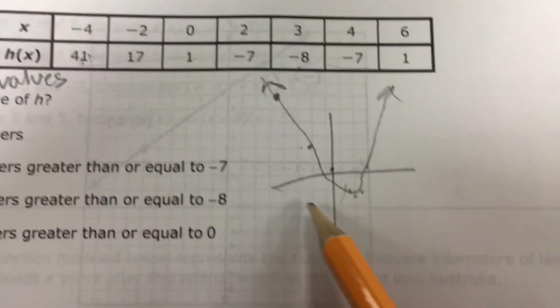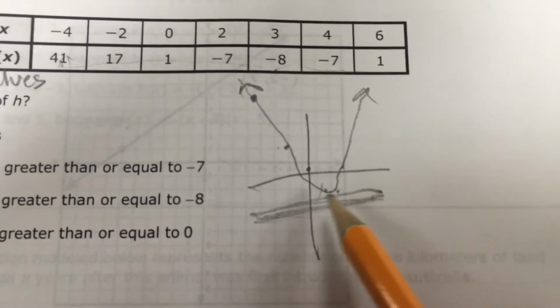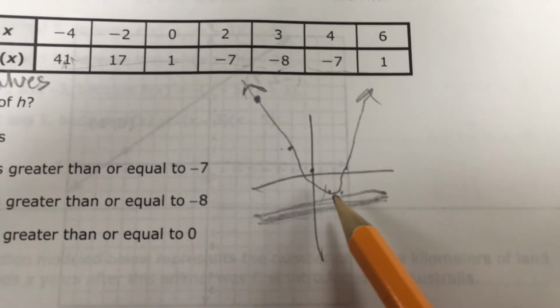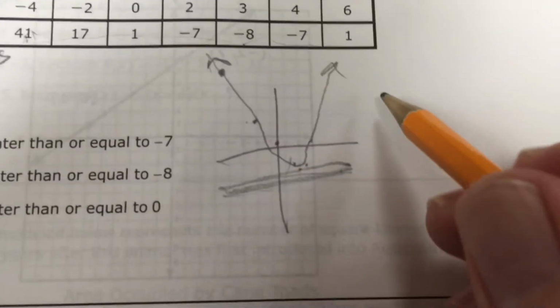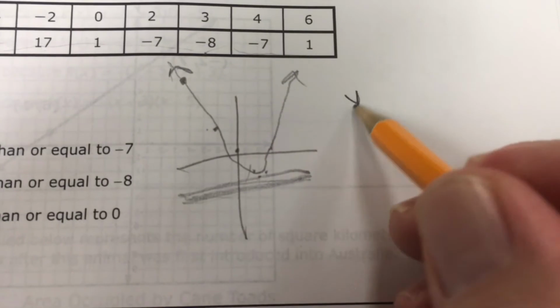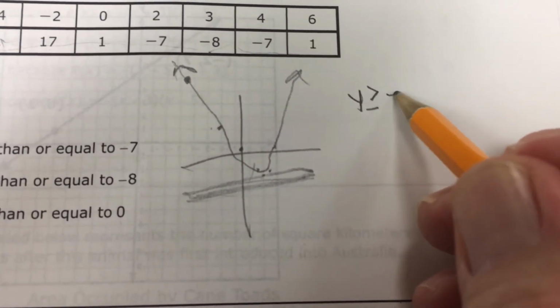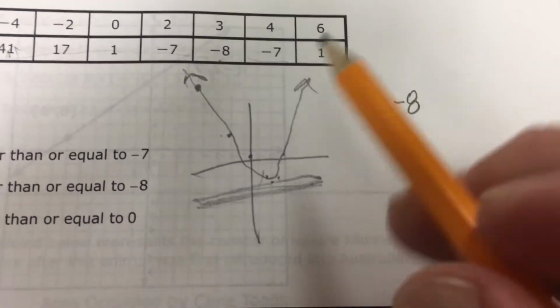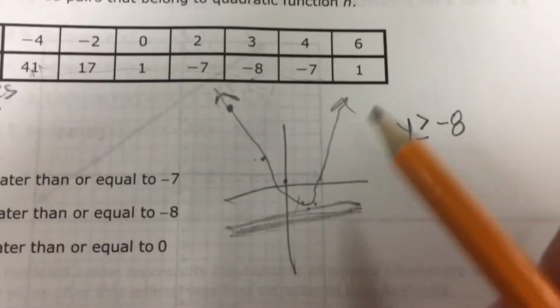All right. So this would be the lowest point of our graph at negative 8, where the vertex is. All of our y values are negative 8 or bigger. So it would be y is greater than or equal to negative 8. We're not going to find any number smaller than negative 8 in the y values.